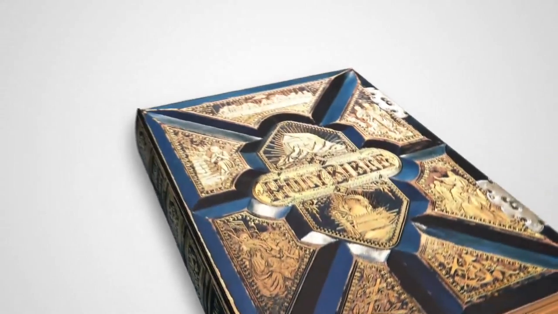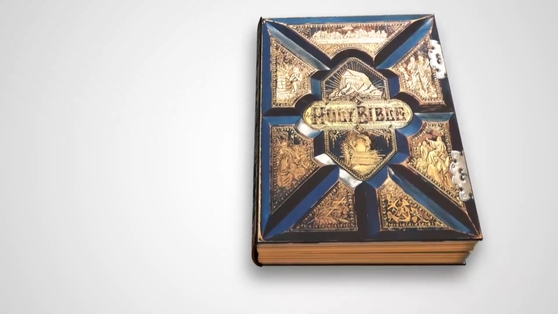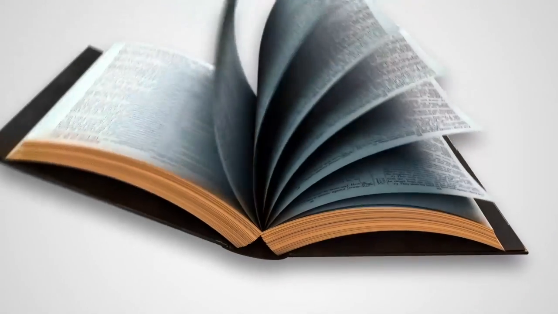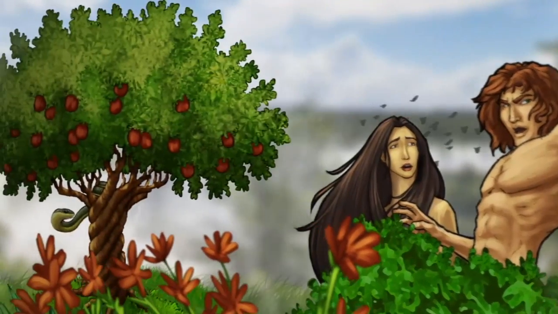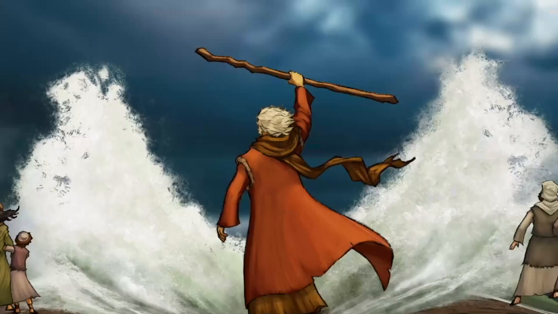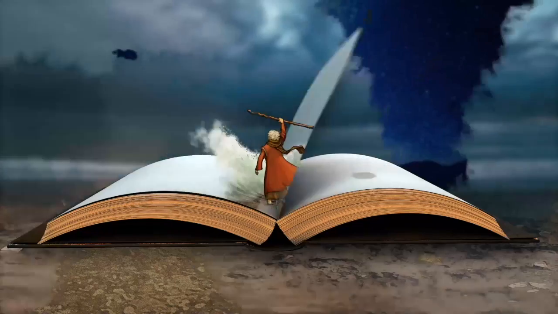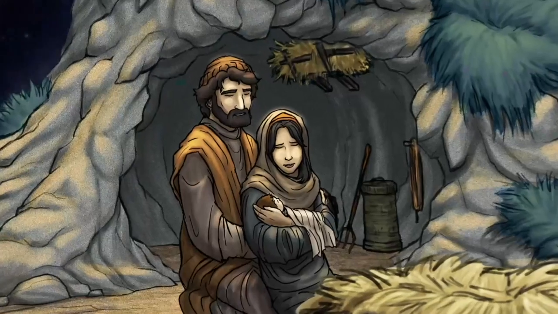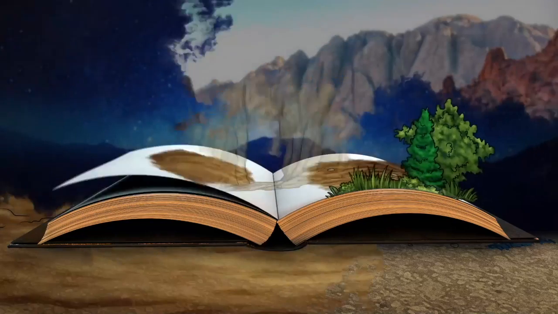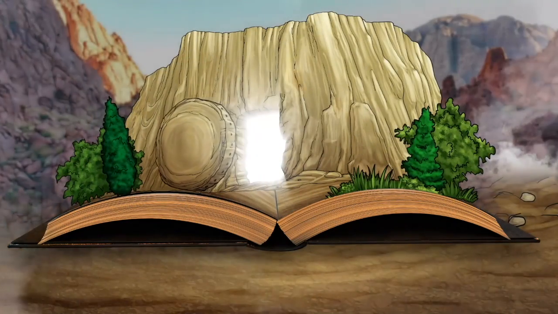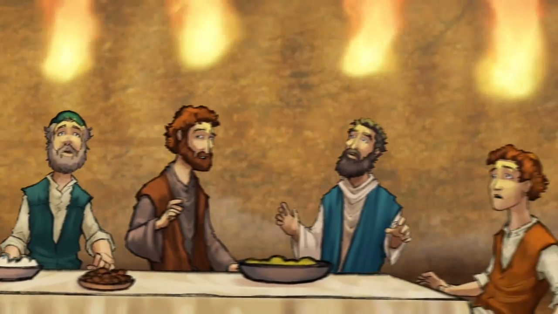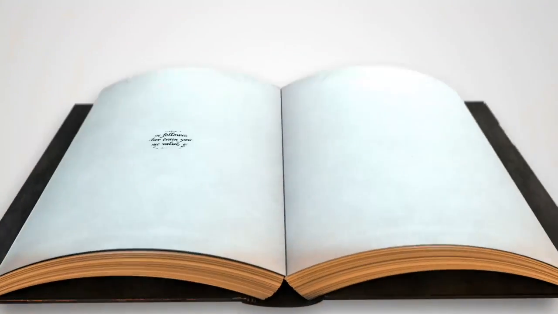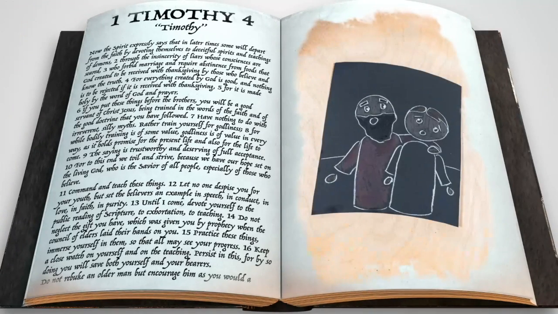The Bible. It's 66 books of history, stories, letters, and poetry that fit together to form God's one big story. The epic adventure of how He created us and loves us so much that He made a way to rescue us. As we travel through the Bible, from Genesis to Revelation, we discover people who met God and found their lives changed forever. Now, for an amazing story, inspired by the book of 1 Timothy, chapter 4, verse 12.